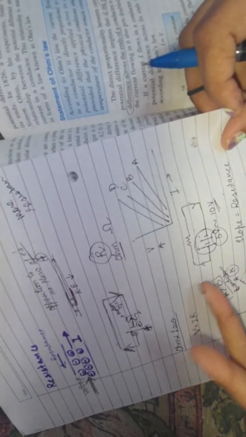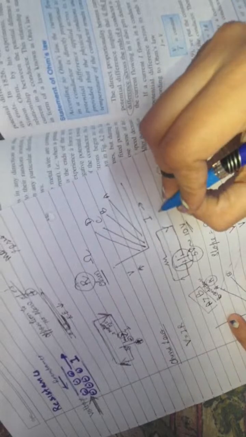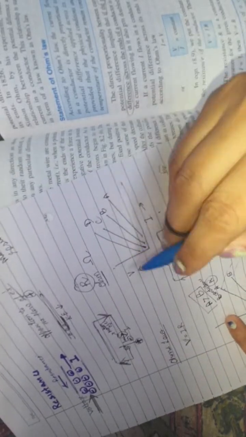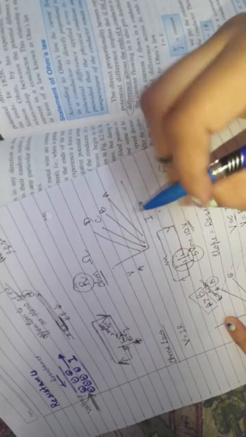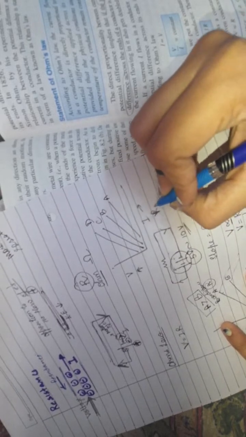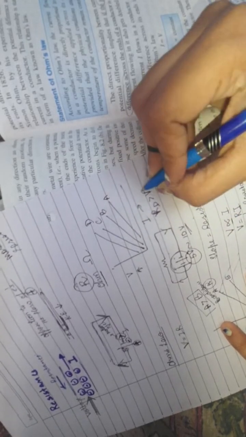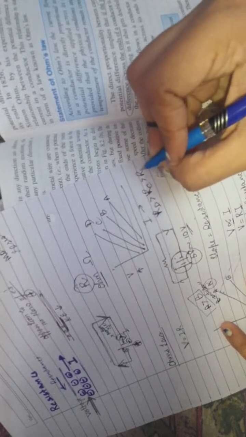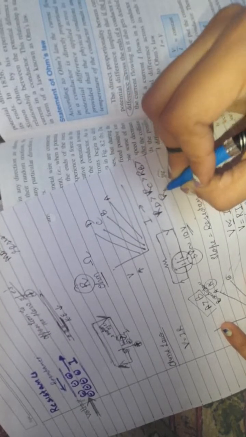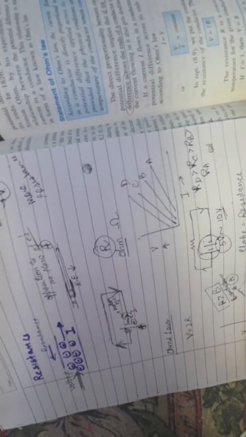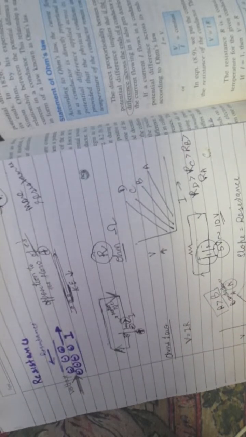We are sure that D is close to V, so you'll write resistance of D is greater than resistance of C, greater than resistance of B, greater than resistance of A. You'll find this kind of question in this year's specimen paper as well.